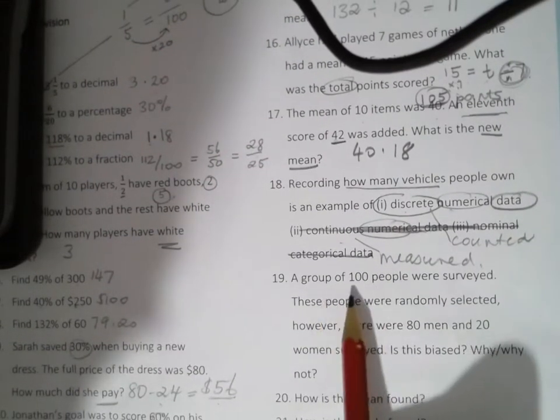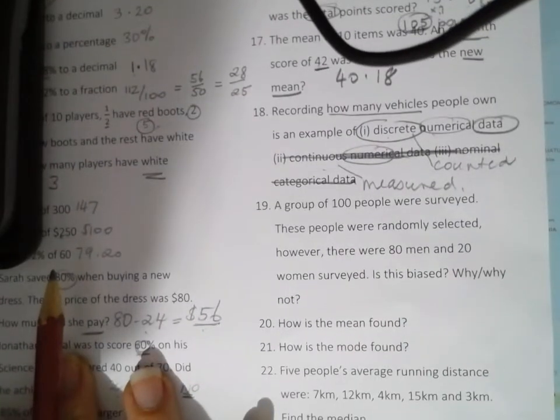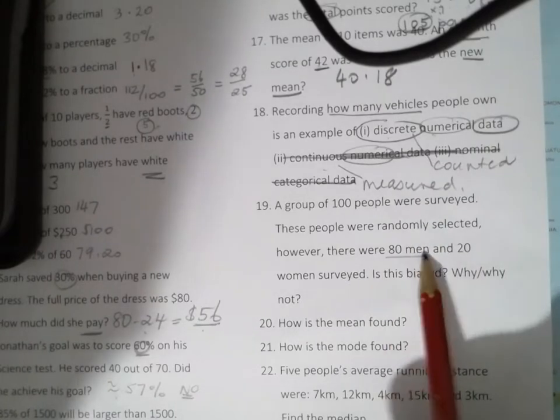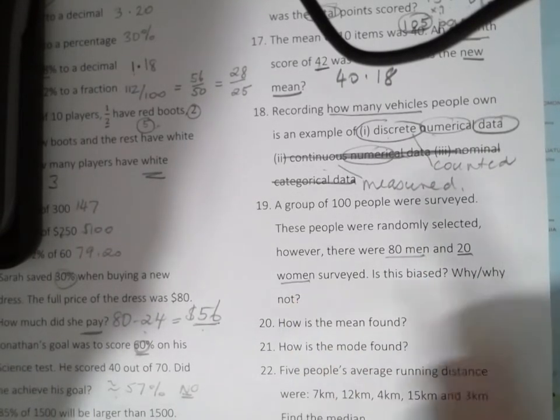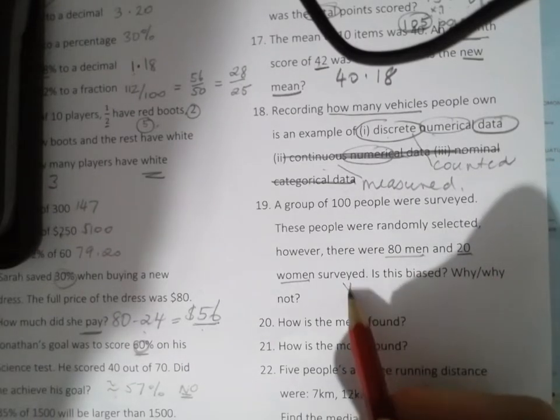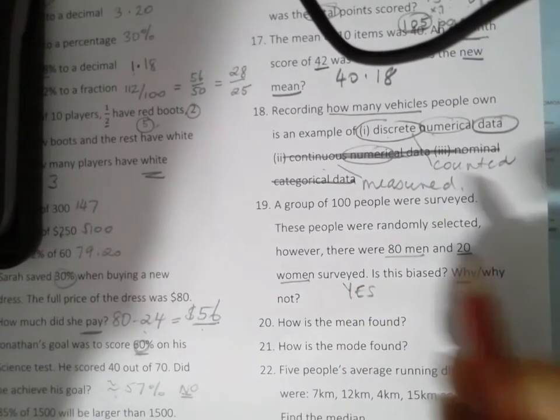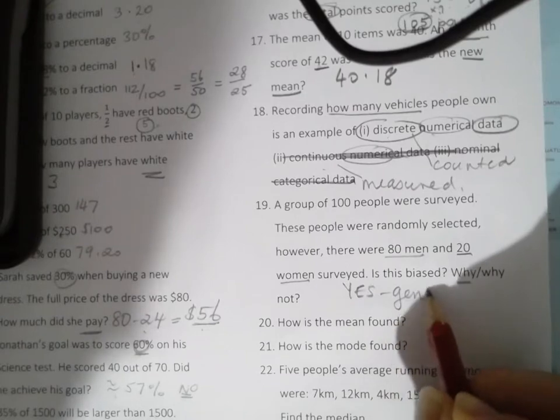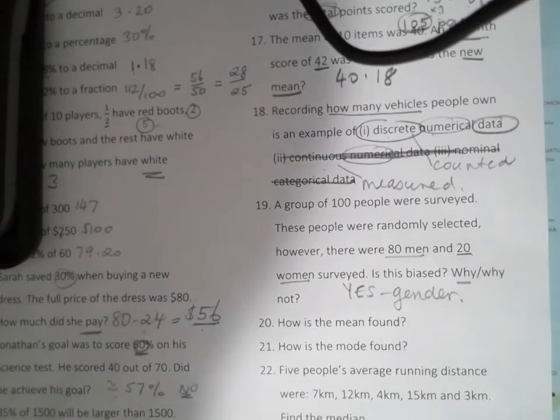A group of 100 people were surveyed. These people were randomly selected. However, there were 80 men and 20 women surveyed. Is this biased? I would say yes. And why? Okay, because even though it was a random selection, there's a very strong gender bias happening there.